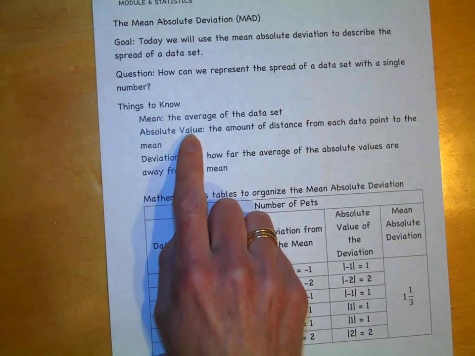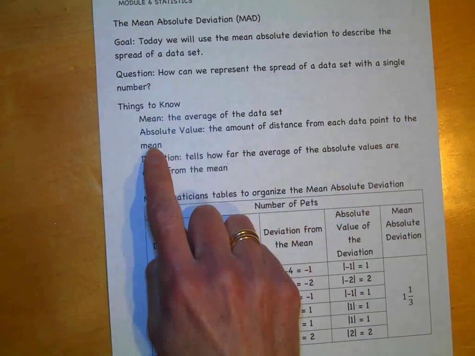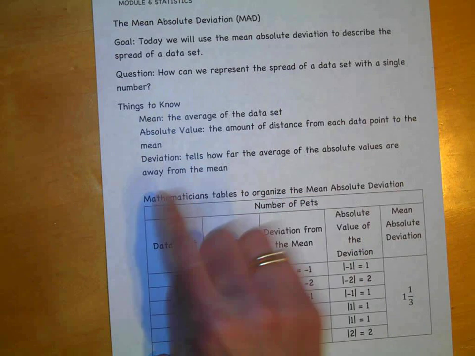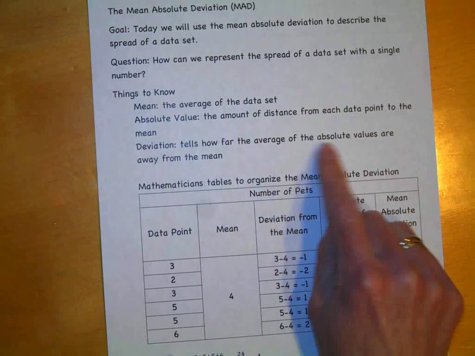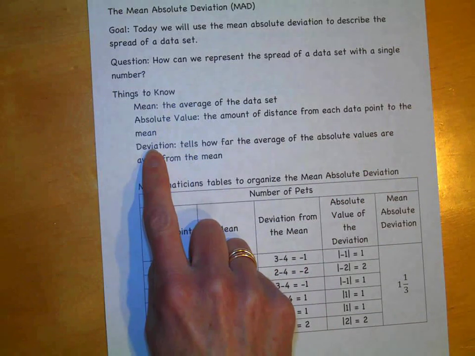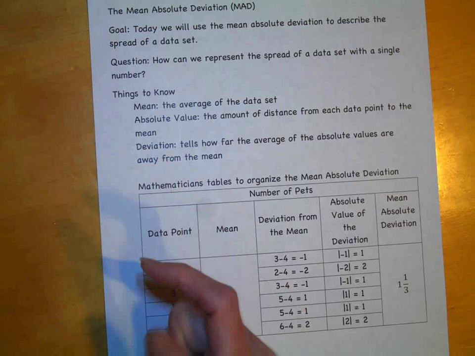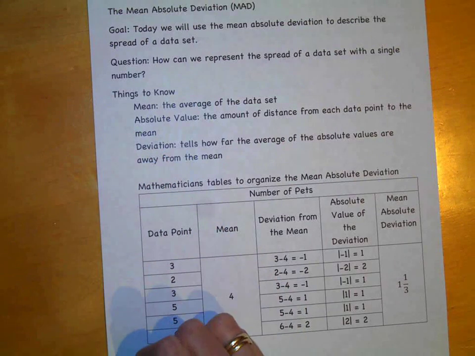Okay, absolute value, we just talked about that, is the amount of distance from each data point to the mean, so you're figuring out that distance. And then the deviation tells how far the average of the absolute values are away from the mean. We already know what deviations are, and if you think about that balance point that we worked on in our last lesson, that will help you understand what deviations are.